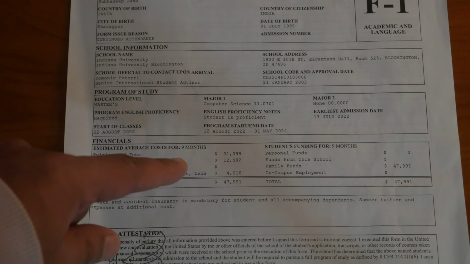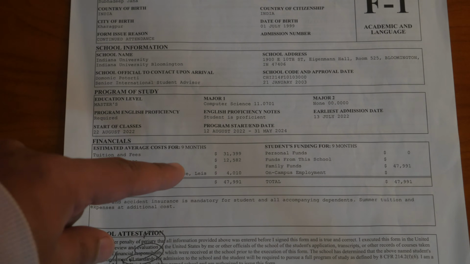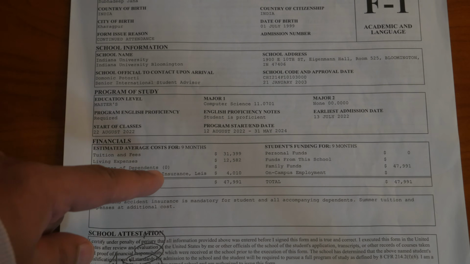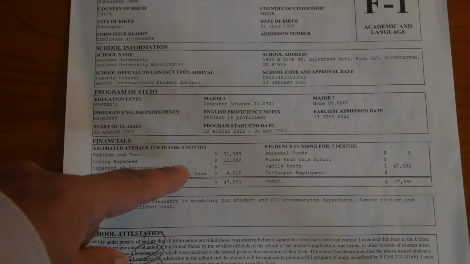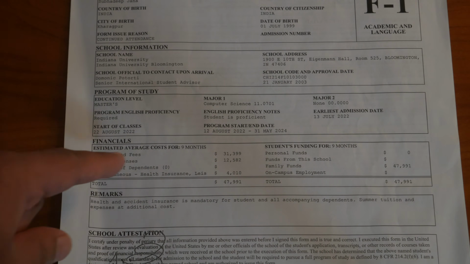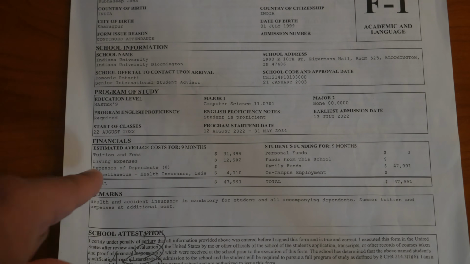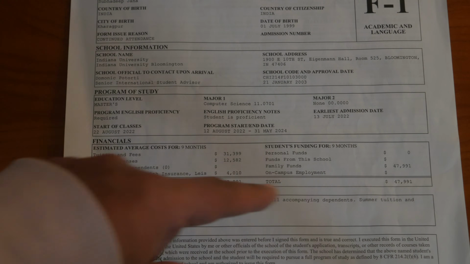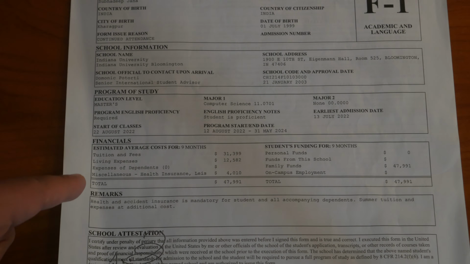Why not 12 months? Because in the US the academic year is considered to be 9 months, I guess 4.5 months for each semester or something like that. But yeah, the academic year is considered to be 9 months. So it's an estimated average cost for 9 months, which shows tuition and fees of this amount, living expenses of this amount, expenses of dependents.